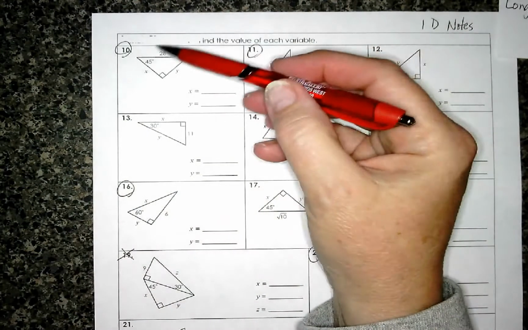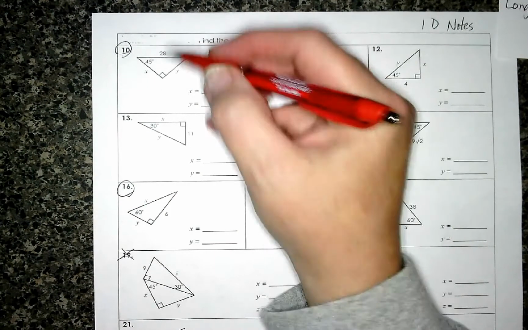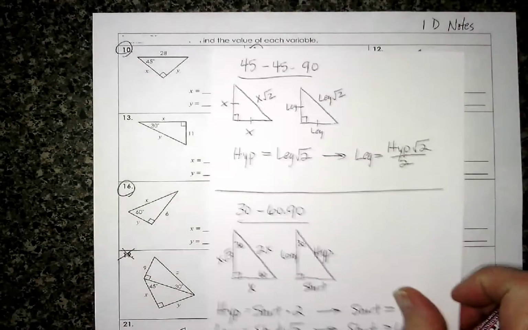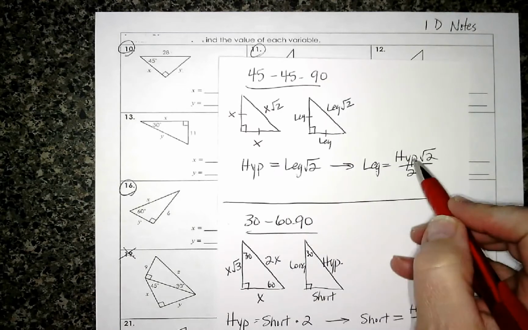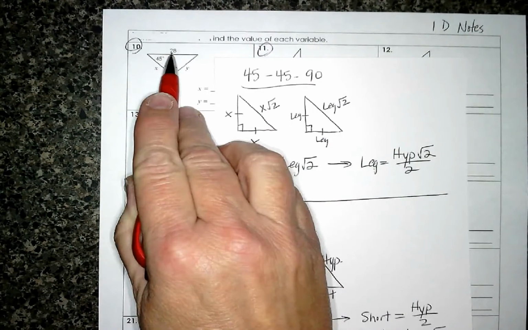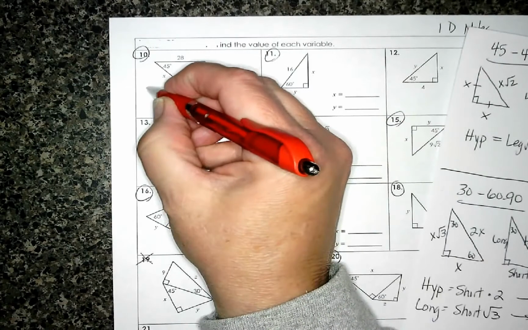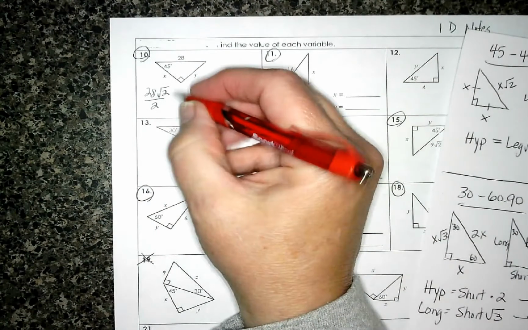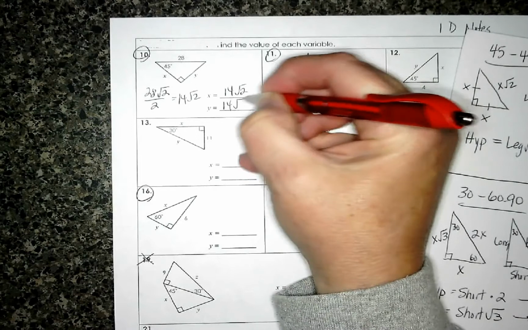So number 10, I've got 45, 45, so I know what group to look at now. I have a leg that is x, a leg that is y, and the hypotenuse is 28. If you look over on my sheet, the hypotenuse is the leg square root of 2. But if I want to find the leg, all I have to do is take the hypotenuse, which in this case is 28, times square root of 2 divided by 2. 28 divided by 2 is 14. That's my leg, and that's my other leg, because they're both the same.